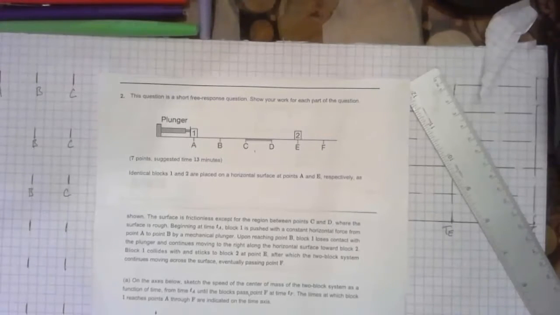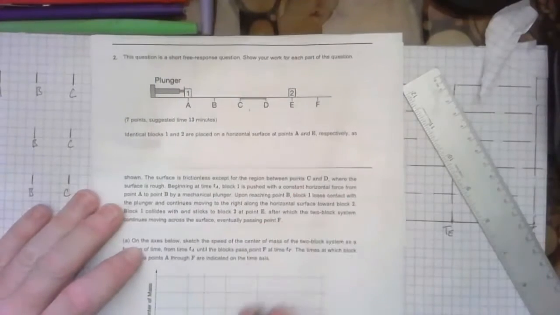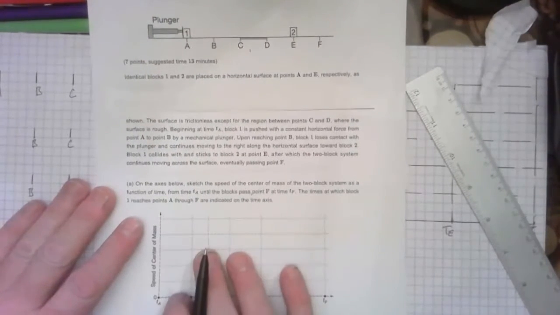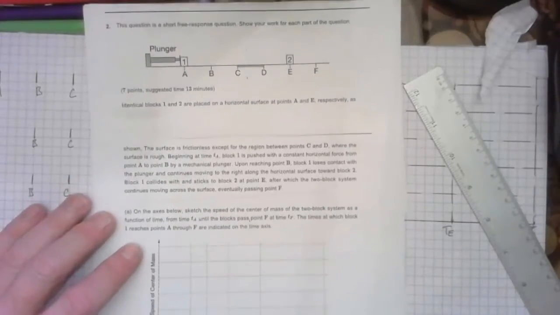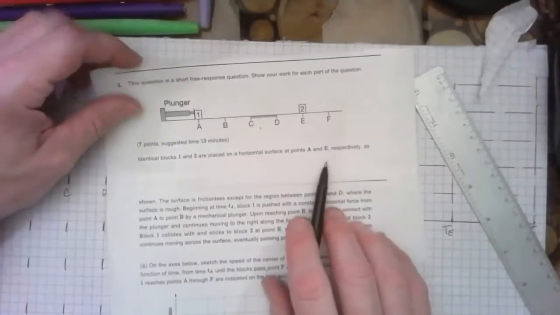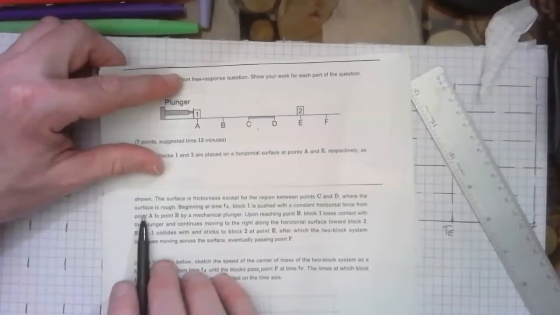What's interesting is they want us to graph what the center of mass does. So we're going to be a little methodical with this to make sure we get it right. They're identical blocks. The surface is frictionless except for components C and D, where the surface is rough.